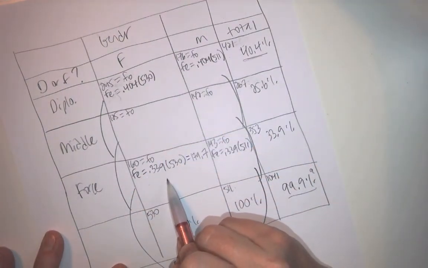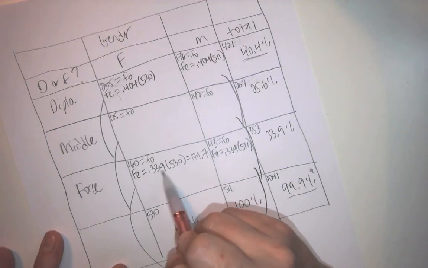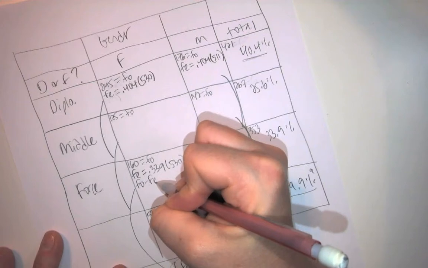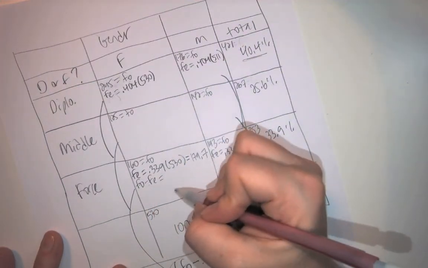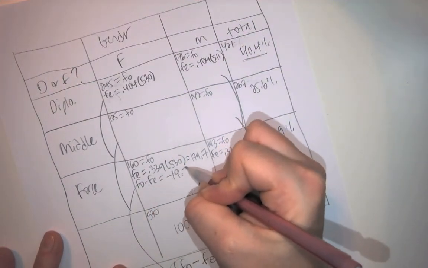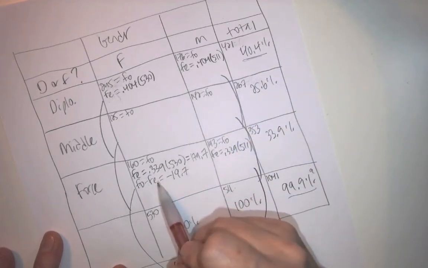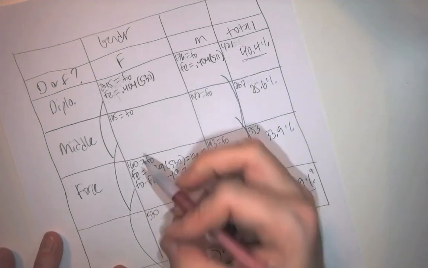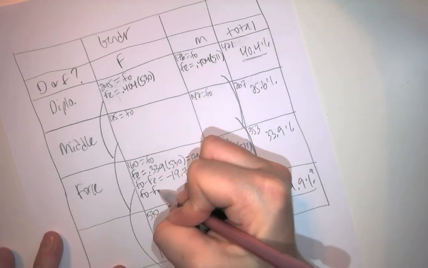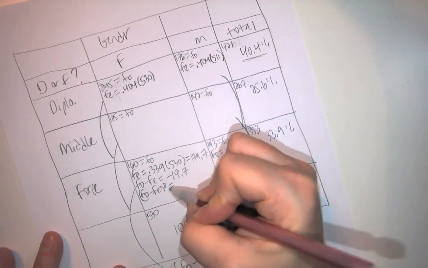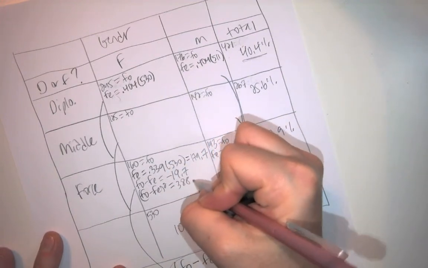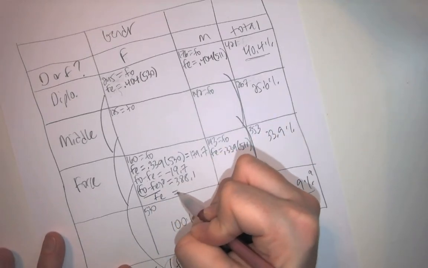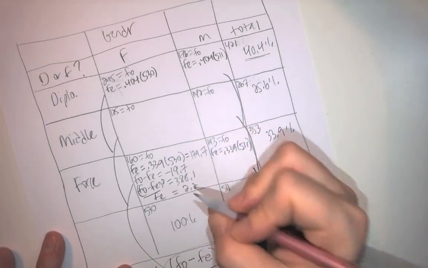So we have FE equals 179.7. FO minus FE equals negative 19.7. So I'm subtracting 179.7 from 160. And then when I square that, I get 388.1. And then when I divide all of this by FE, I get 2.2.